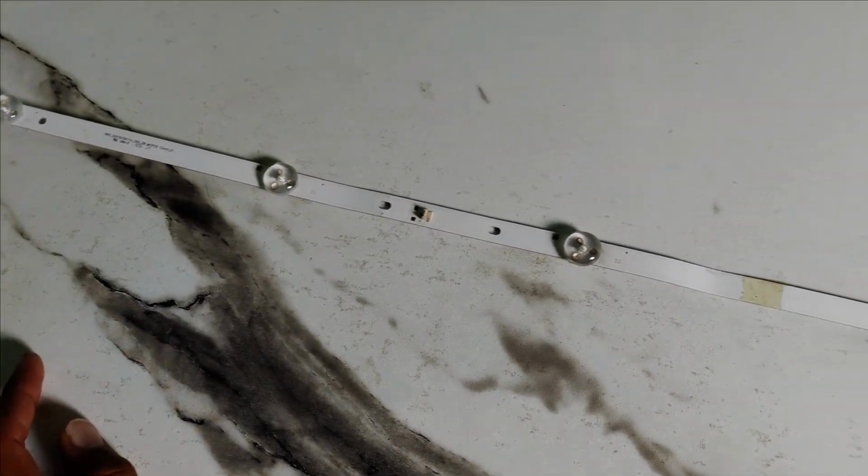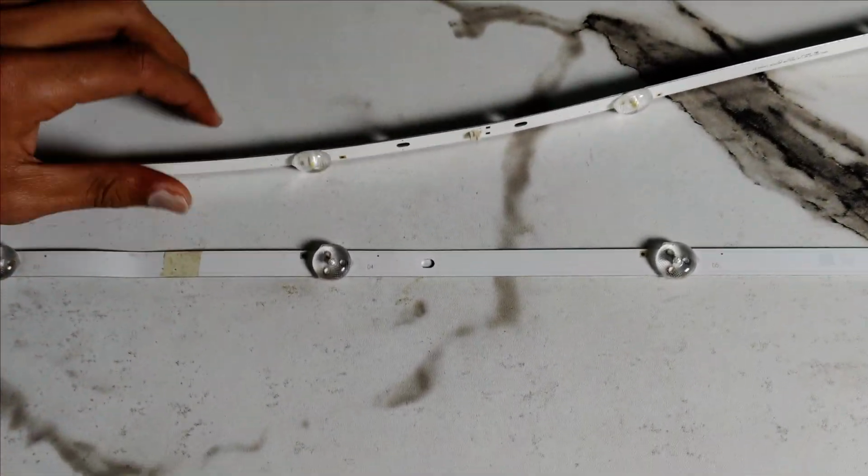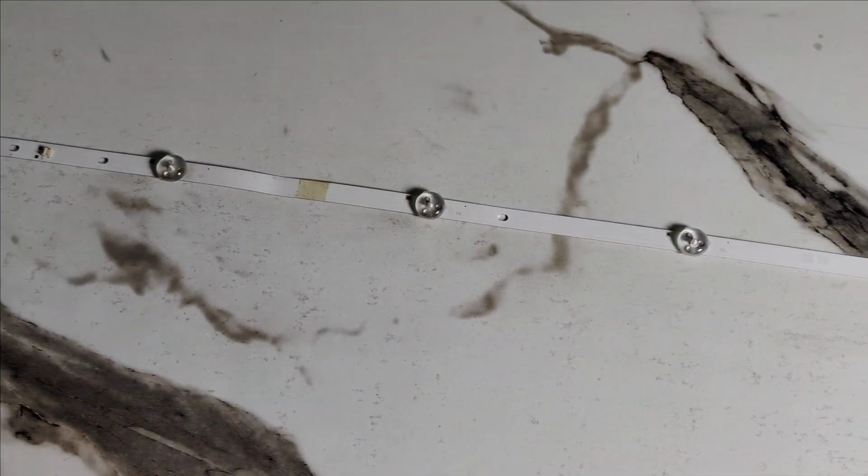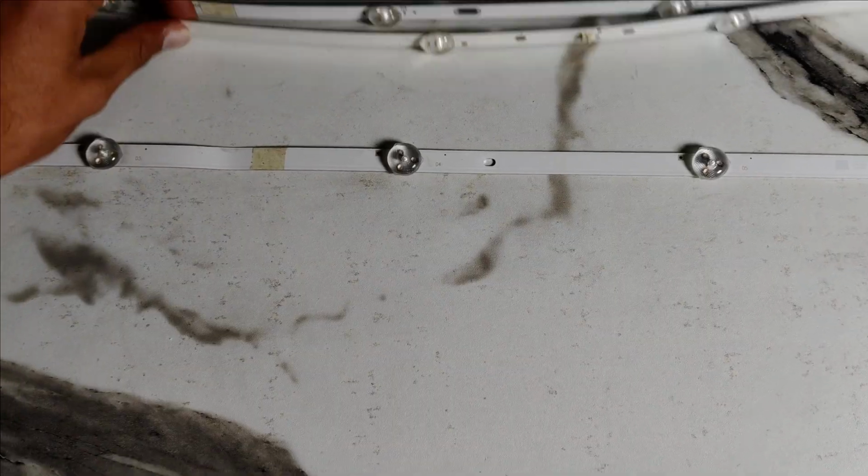So this is an actual LED backlight that I took from my old LED TV, and my 40-inch LED TV has three of these sticks. Here you can see three of these sticks, and all these small LED lights are connected in series on a single stick, and these three sticks are also connected in series in an LED TV.